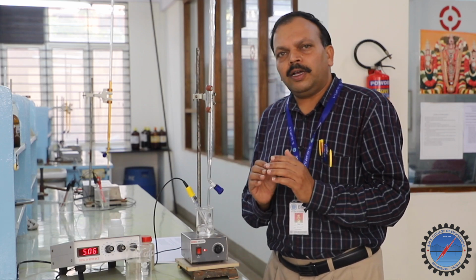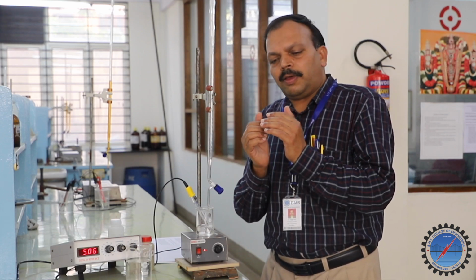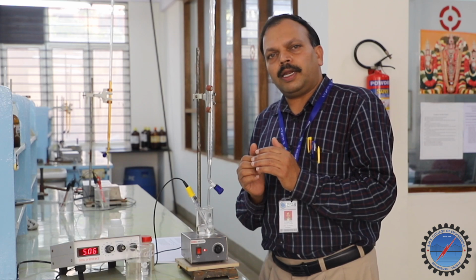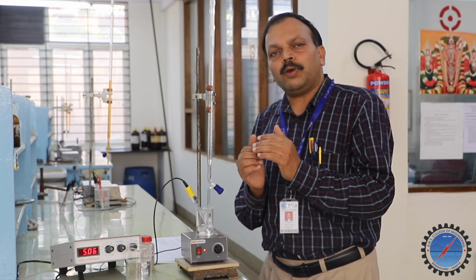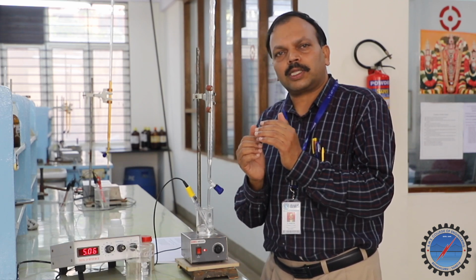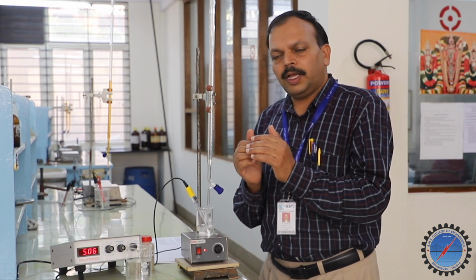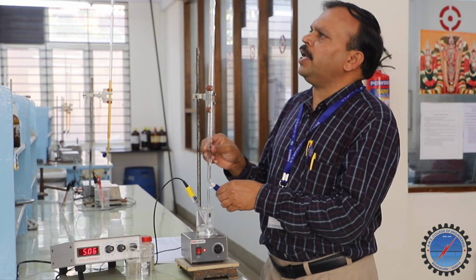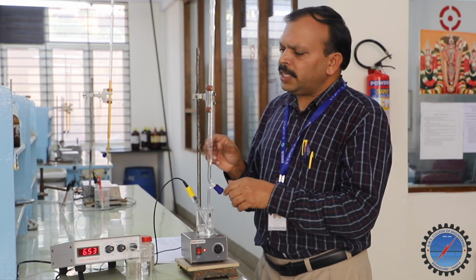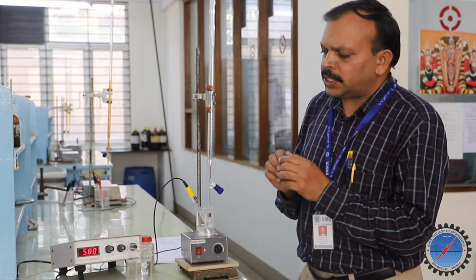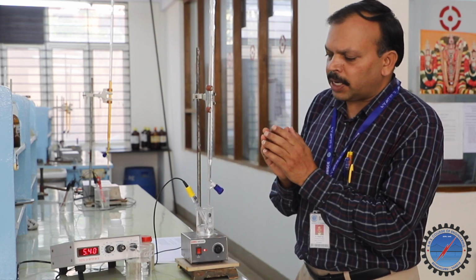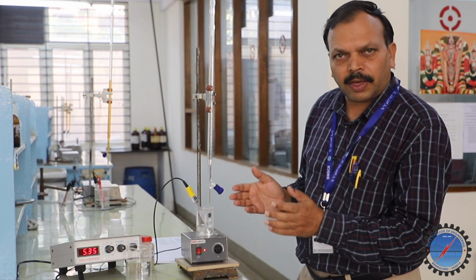We observed from the beginning that if we keep adding 0.5 ml NaOH, the pH value goes on increasing slowly. If we continue adding another 0.5, again there is a slow increase in the pH value from 5 point something to 5.37.